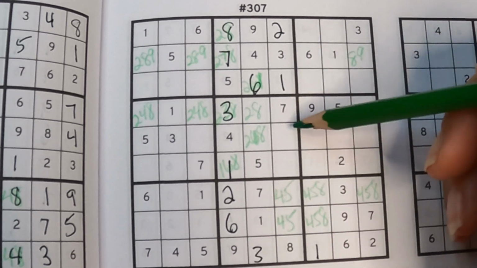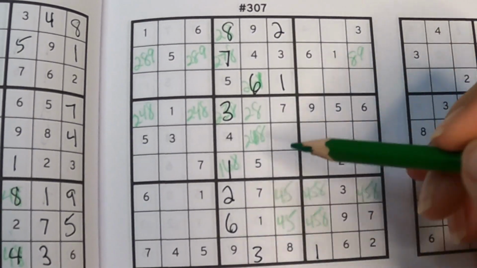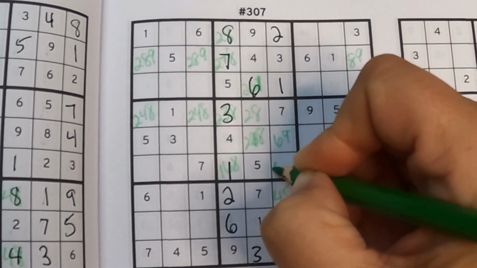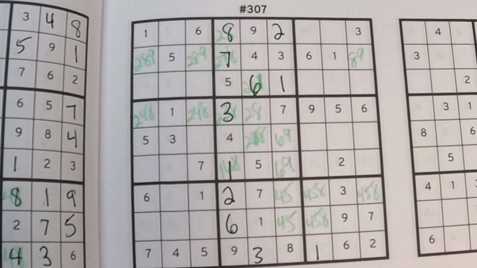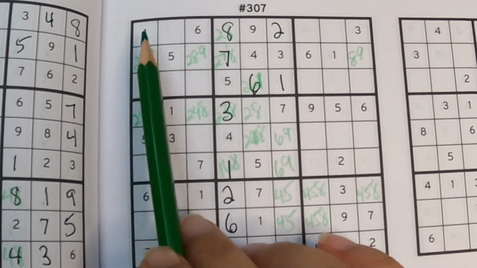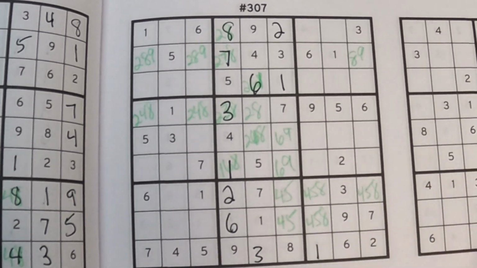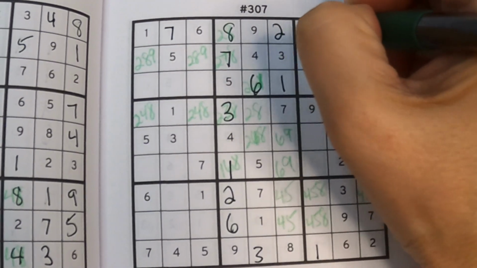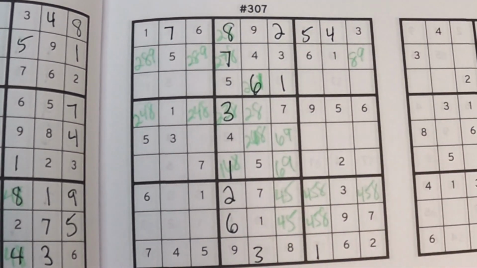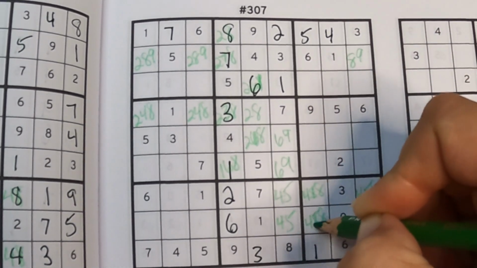For this column, we're missing 4, 5, 6, and 9. We've got the 4 and 5 here, so 6, 9. If we look at this top row, we're missing 4, 5, and 7. We've got 4 and 5 here, so this is our 7. 5 here, so 4, 5. And with that 5, we can get rid of this 5 and this 5.